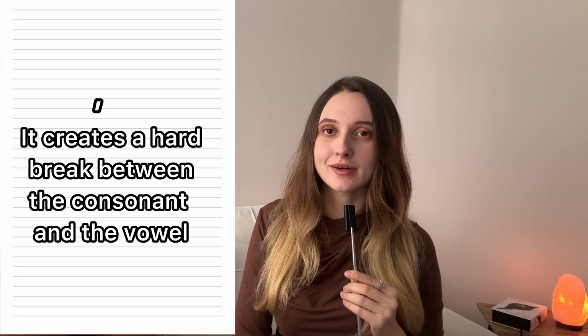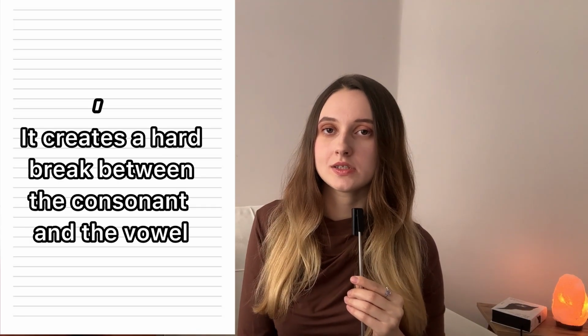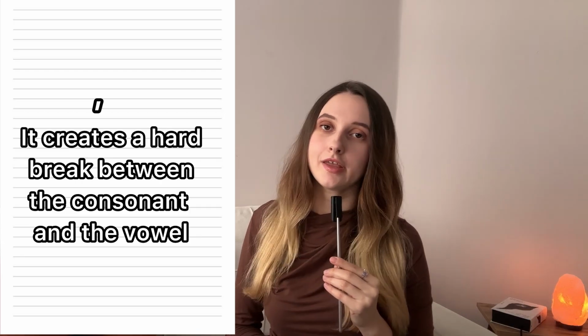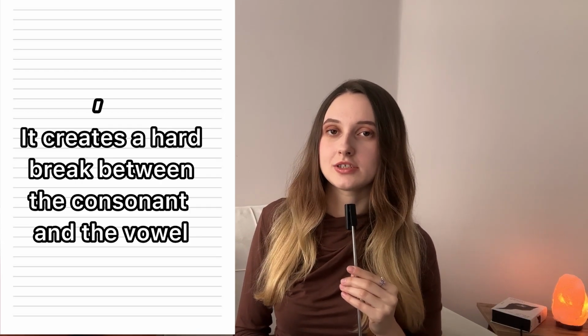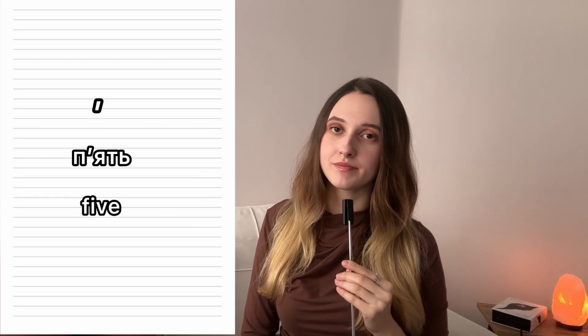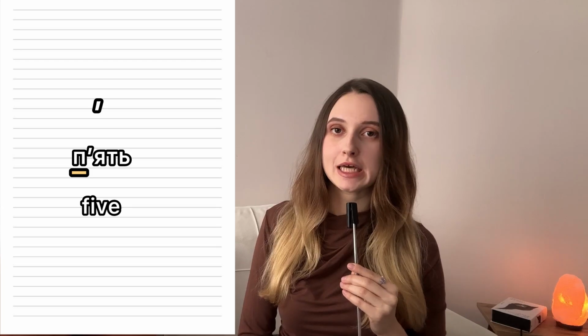And last but not least, its opposite, the apostrophe. The apostrophe also makes no sound. Its job is to create a hard break between a consonant and a vowel, preventing any softening. It forces a clear separation. For example, the word for 5 is п'ять. The apostrophe forces you to say the hard P and then the distinct ya sound. П'ять. And that's it.